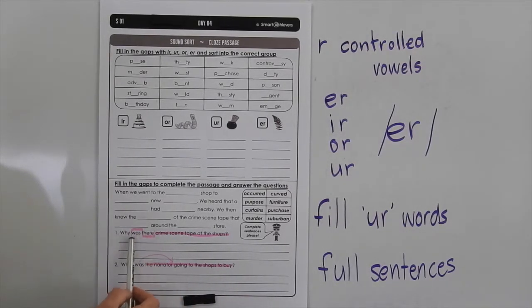So, there was crime scene tape at the shops because or as. Then the next sentence, what was the narrator going to the shops to buy? So you could change that into the narrator was going to the shops to buy whatever. So you're always incorporating the question into the answer to make full sentences.